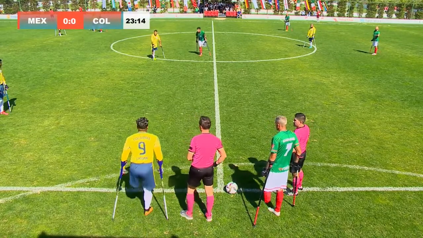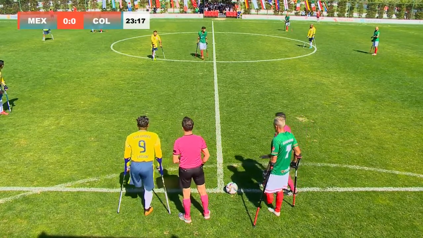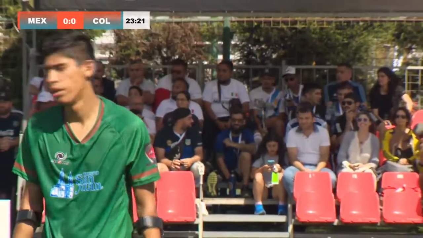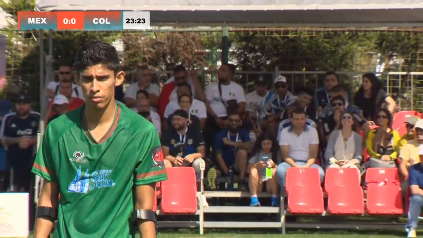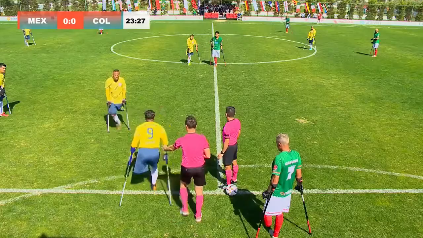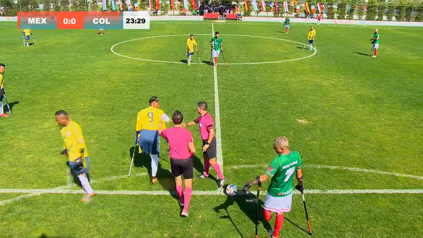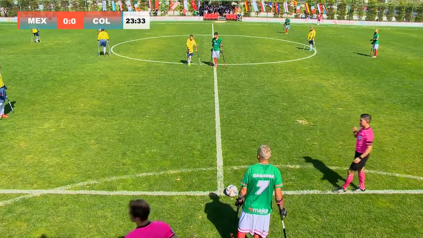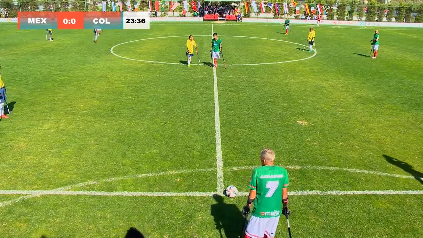Hugo Rafael is there. The change is coming. Jairo Meza is coming aside, and Luis Cassiani is in for Jairo Meza.